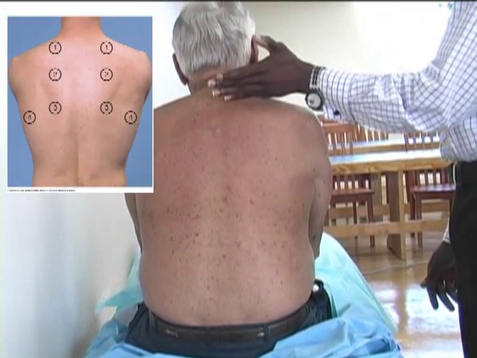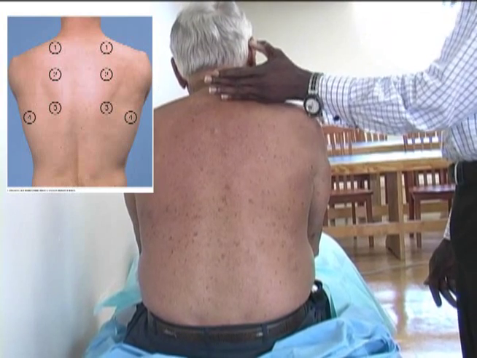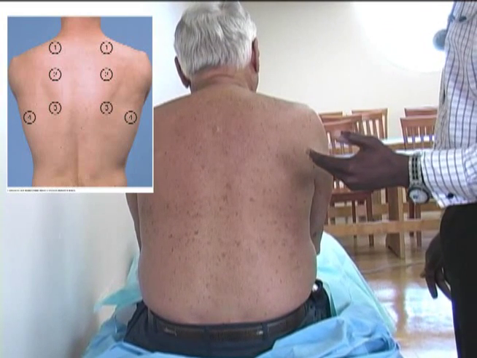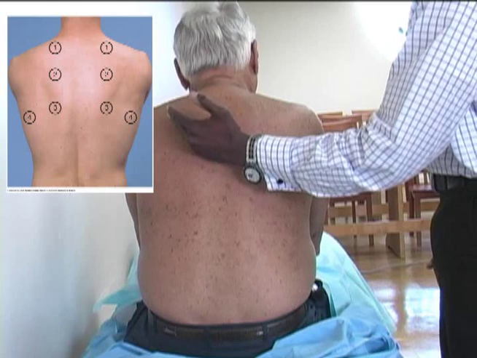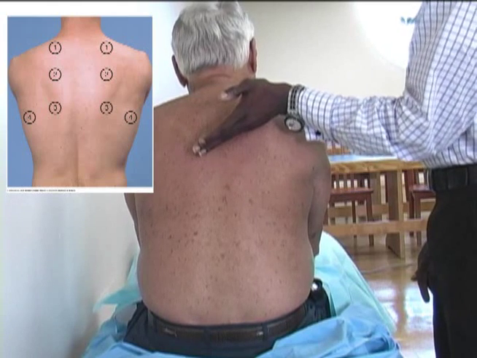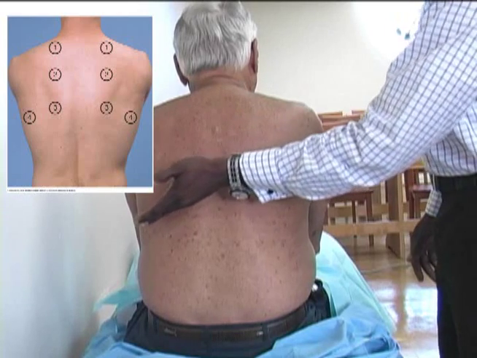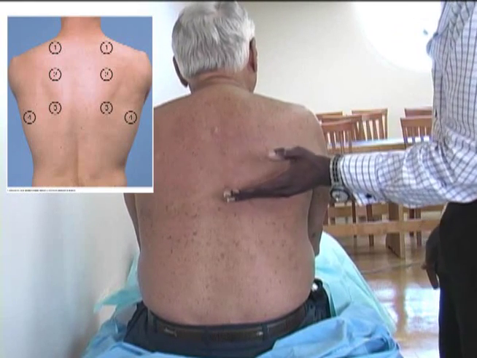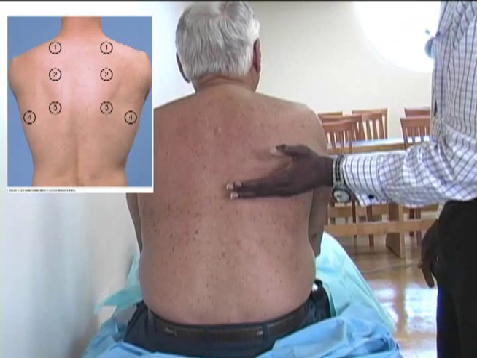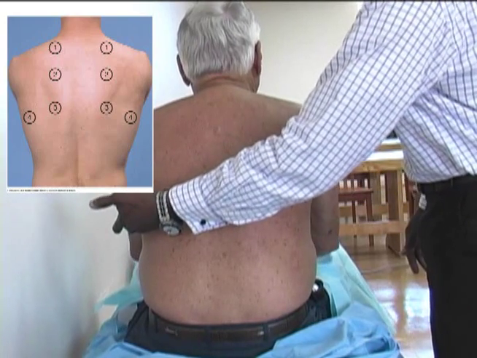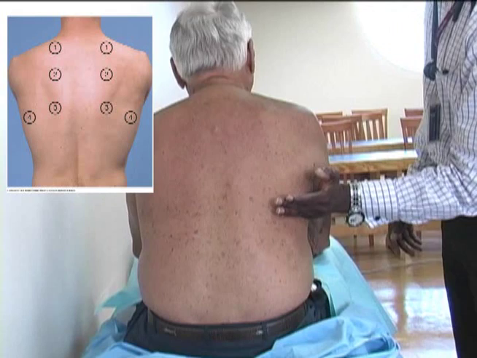99. We will then start in between the scapula. 99. Then below the scapula. 99. And laterally around the 6th to 7th intercostal spaces.